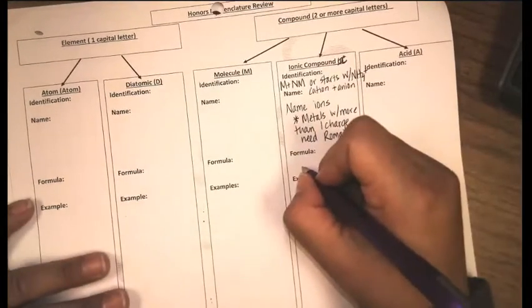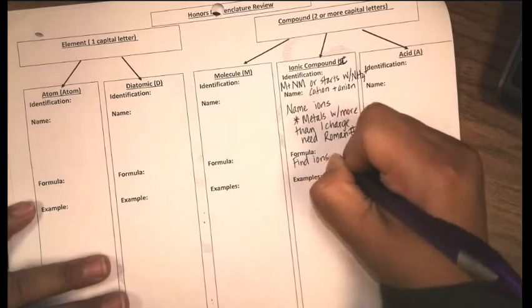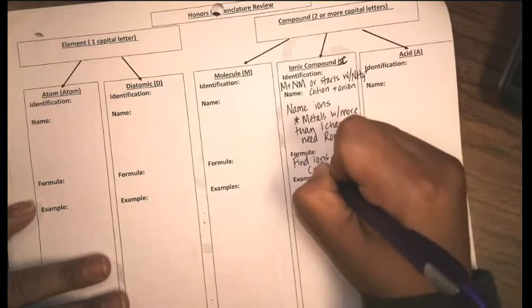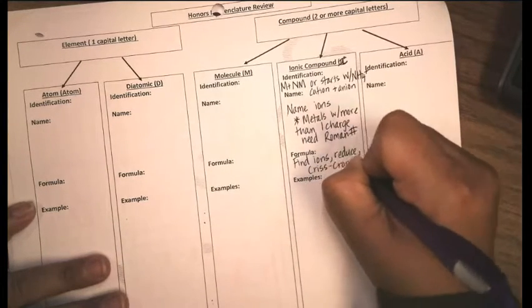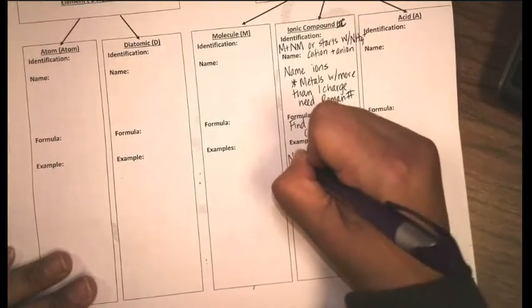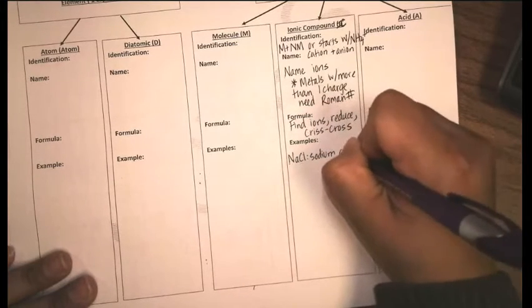For the formula, we find the ions, reduce, and then crisscross. Our concrete examples, right? NaCl, sodium chloride.